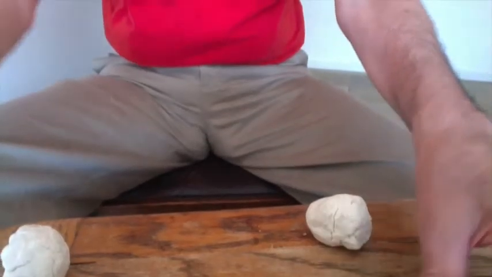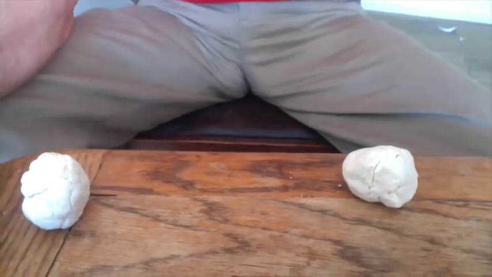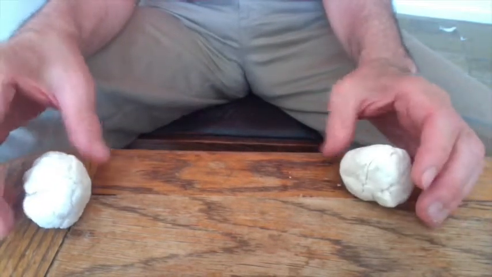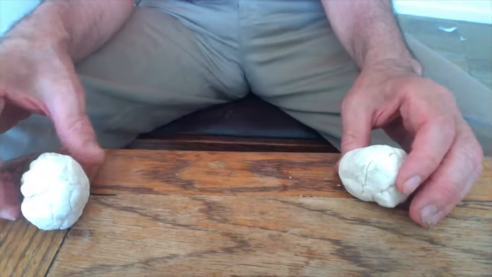I'm trying to focus the camera on this, but the camera's on the computer, so it's a little challenging.